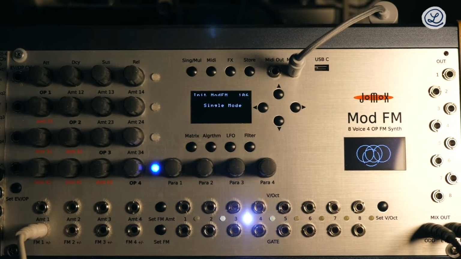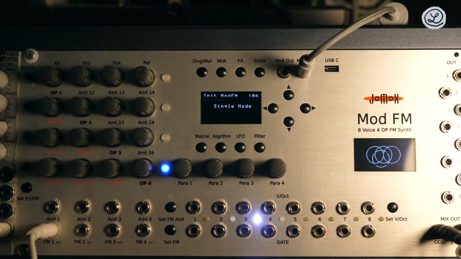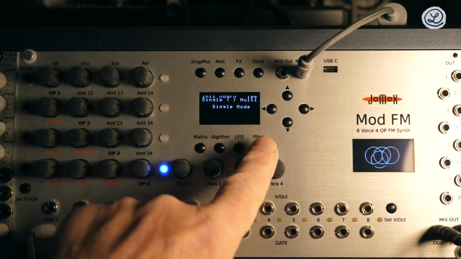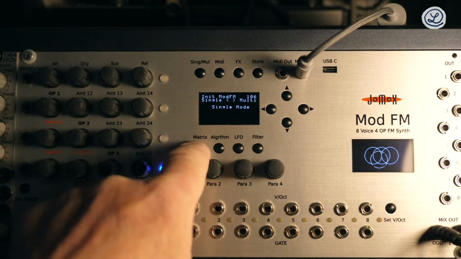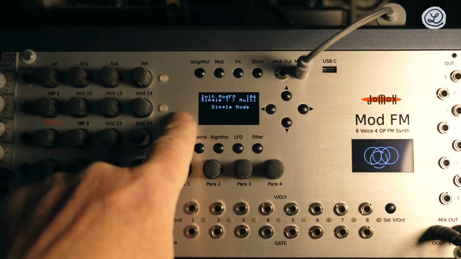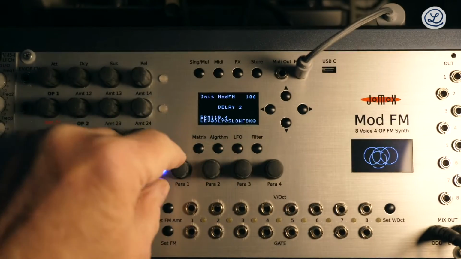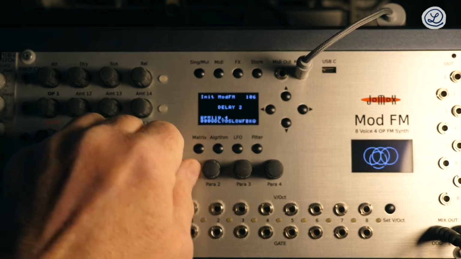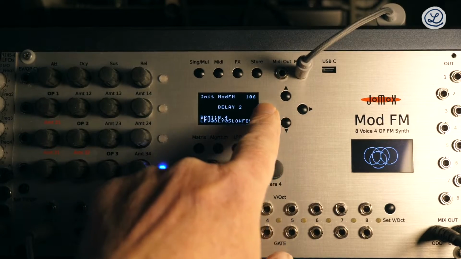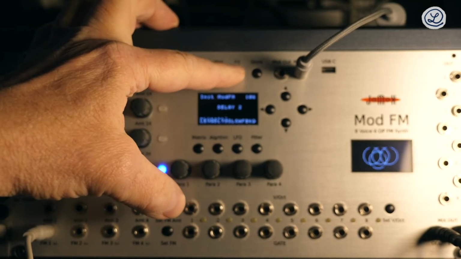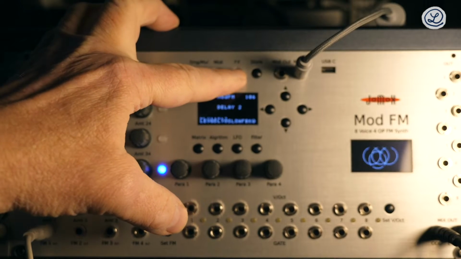preset. To dive a little bit deeper into the synthesis and the functions of this module, I will adjust this default, because I don't like effects in my basic setting.